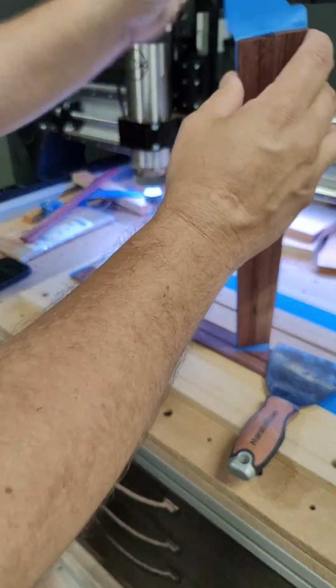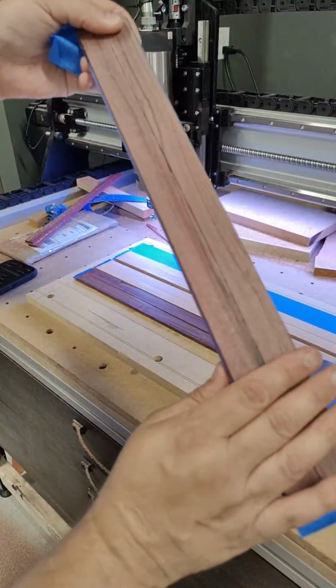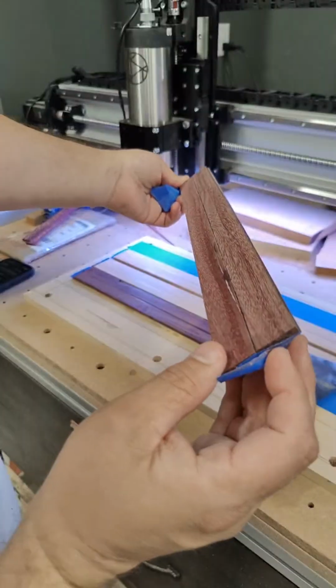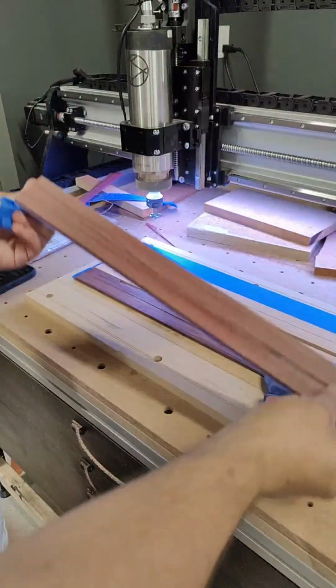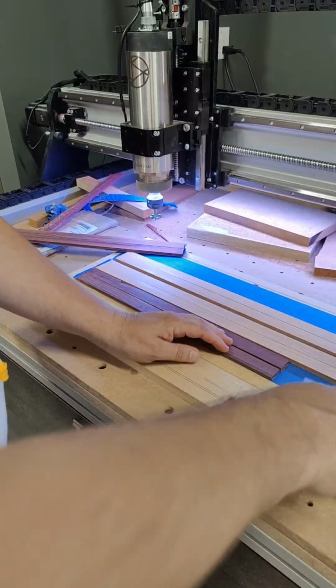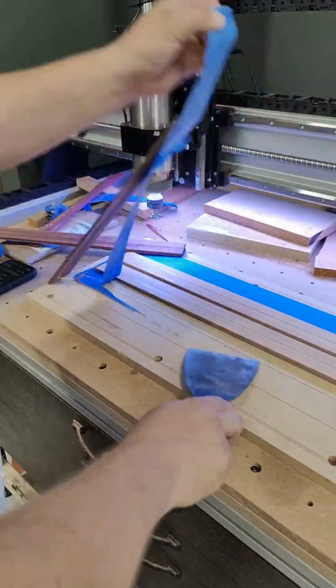See if y'all can see how smooth those are now. They're finished.